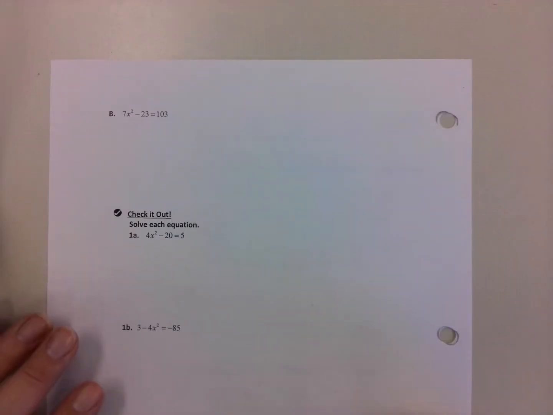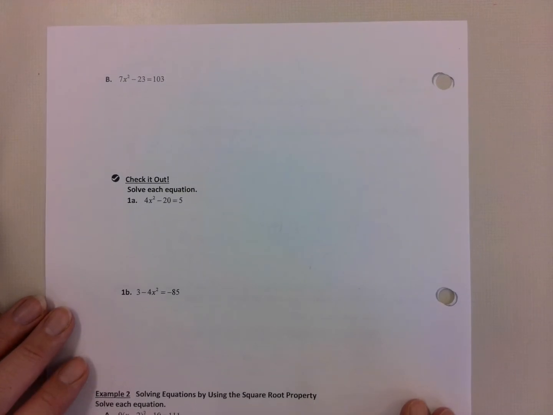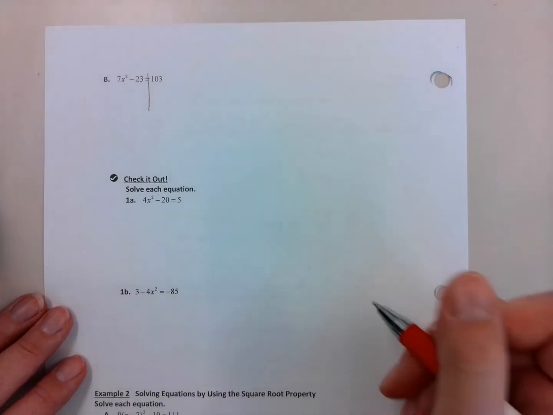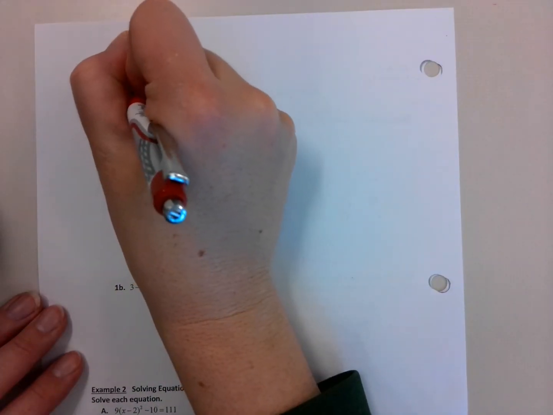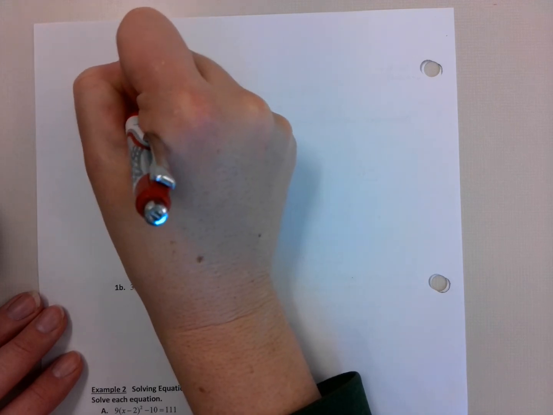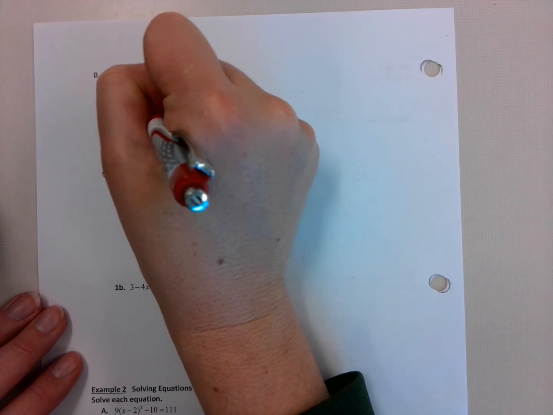Okay, let's go ahead and flip it over. We have another one just like that to try. So I have 7x squared minus 23 equals 100. I'm going to work one step at a time. So I'm going to add the 23 and add the 23. So I have 7x squared equals 126.